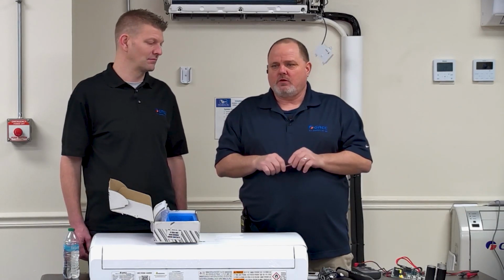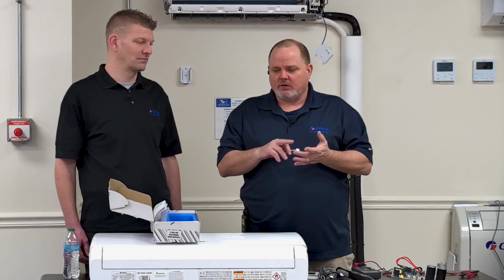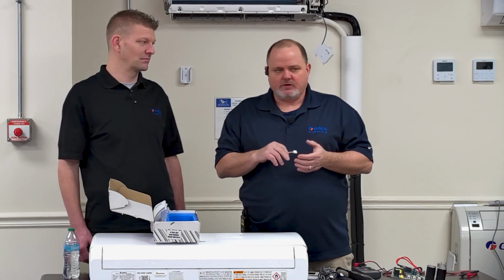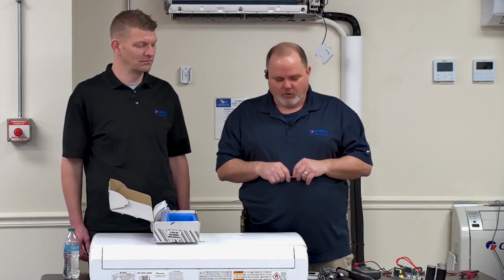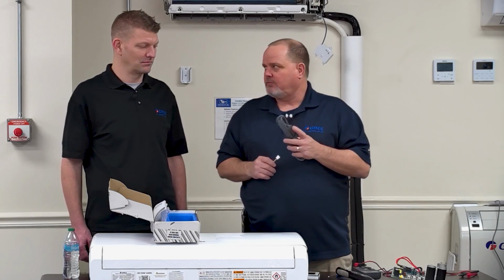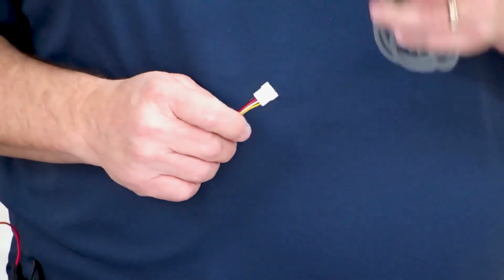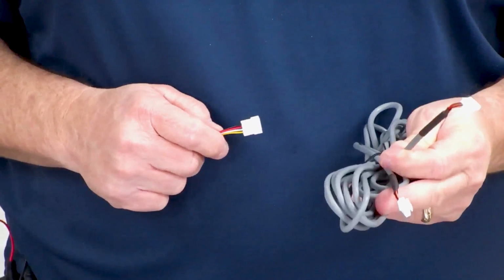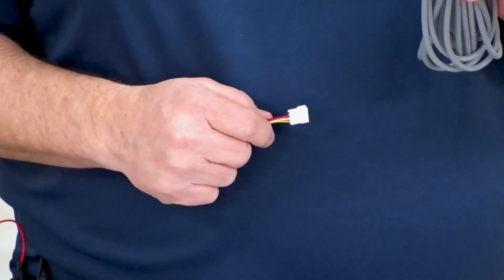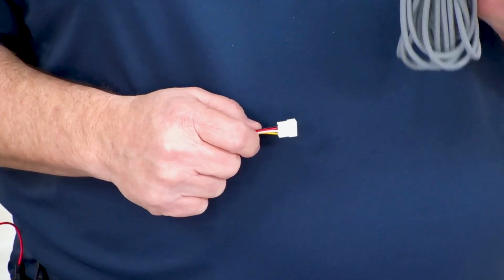The other thing is this. So most of the units on MultiPRO, whether it be a cassette, a wall mount, a ducted unit, they have the 4-pin Molex plug on the circuit board in the machine that you can plug up to make the service tool work. That's on the indoor head, right? On the indoor unit.